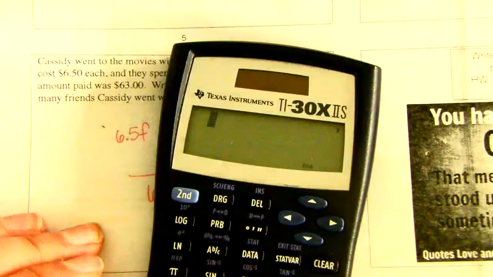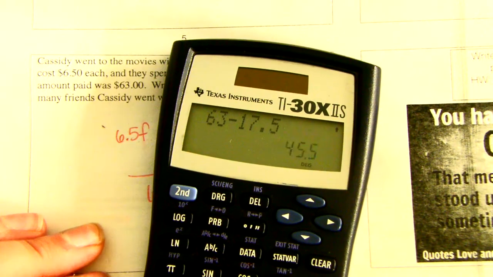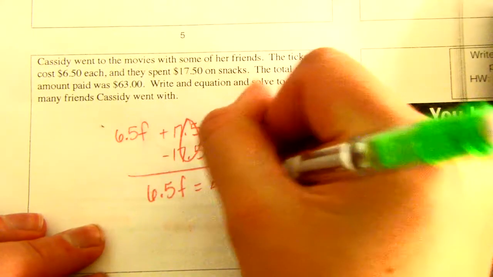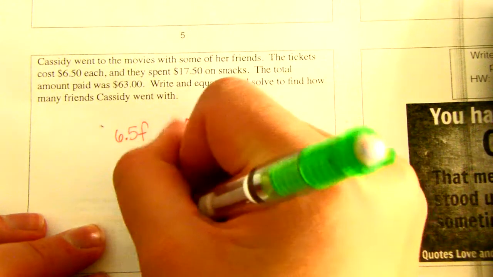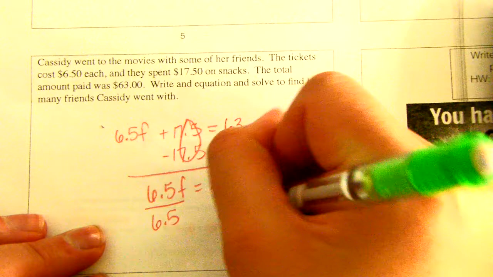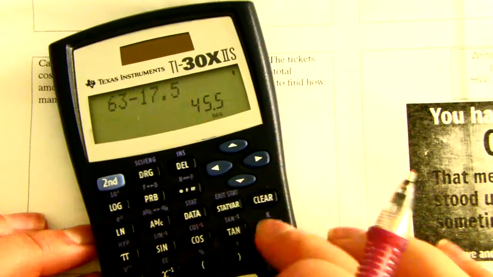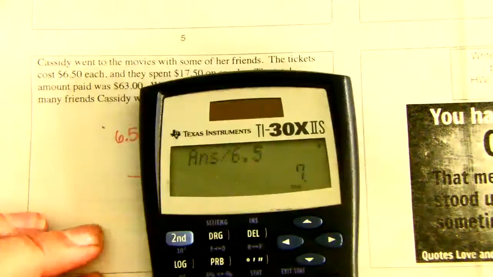So 63 minus 17.5, $45.50. Now we divide by the price of the tickets. And we get that she brought 7 friends.